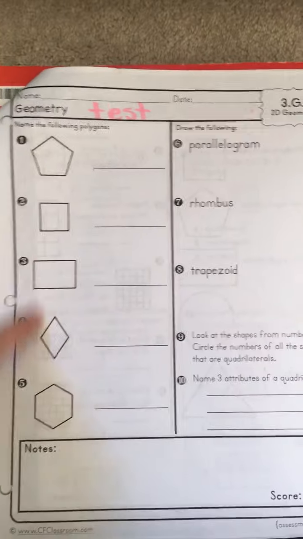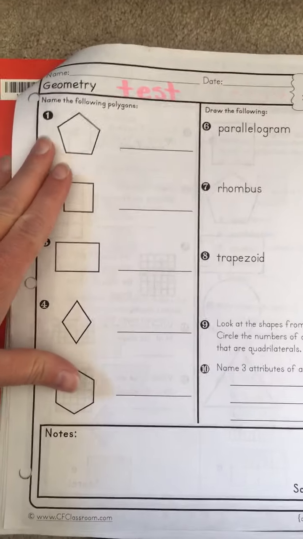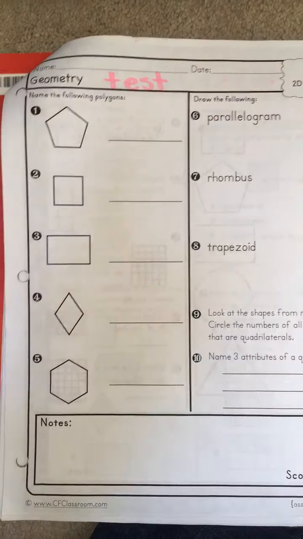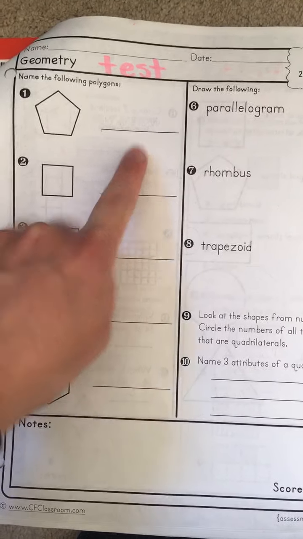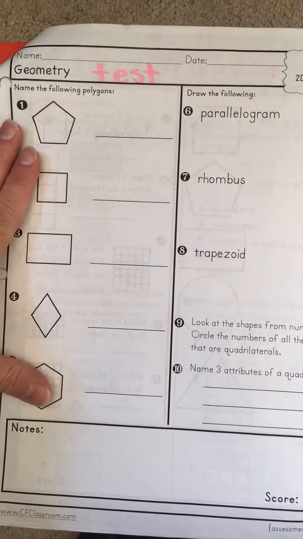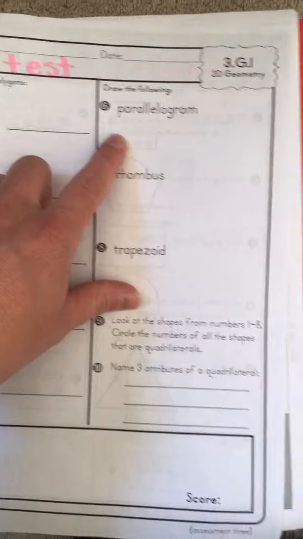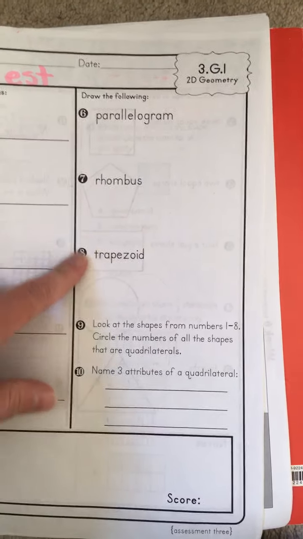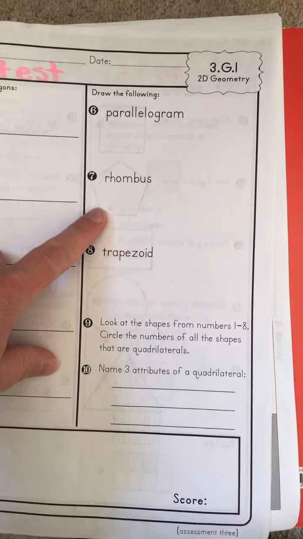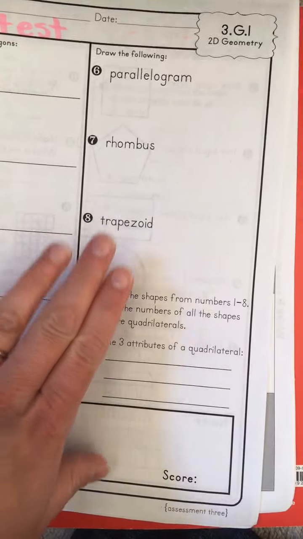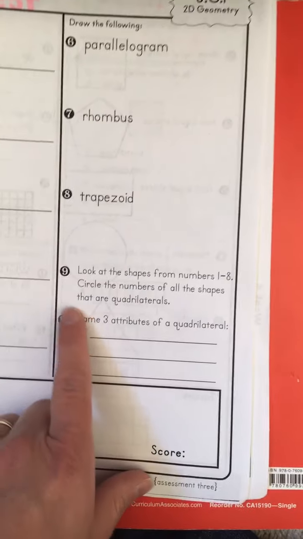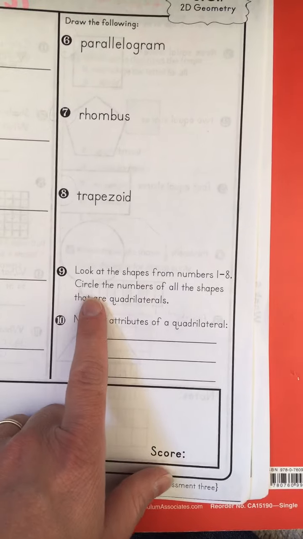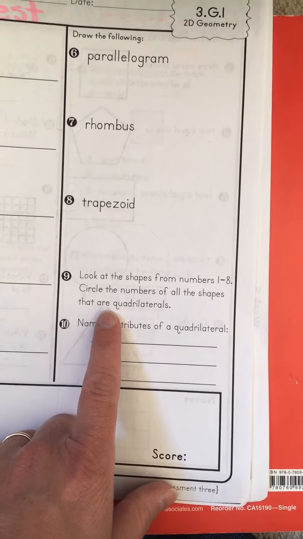Okay, this is really simple and obvious. I haven't had any kids who had a problem with this. You're going to name the shape. Write the name over here. This doesn't need much explanation, okay? All right, over here you're going to draw your shapes. Parallelogram, rhombus, trapezoid. Draw them out. Shouldn't be tough, okay?